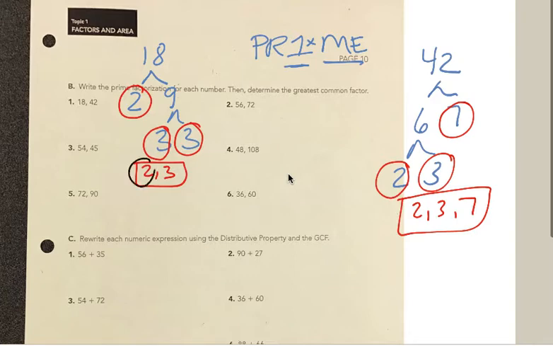We have 2 here and 2 here. We have 3 here and 3 here. So right now I know that my common factors are 2 and 3, and this is a neat trick. If you have two common factors, you can multiply them. What's 2 times 3? 6. 6 is also going to be a common factor, and we got that from our tree.